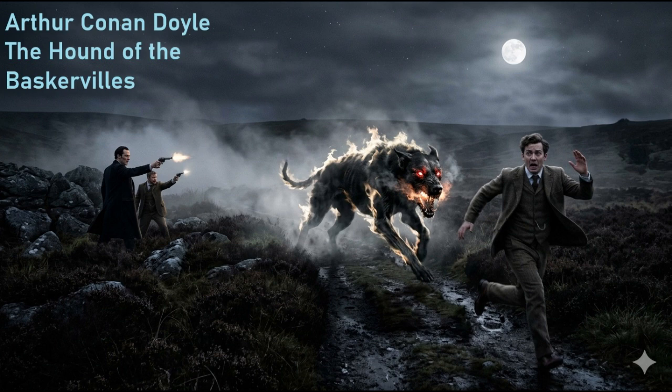The neighbors. Watson meets Jack Stapleton, a naturalist living near the moors with his beautiful sister, Beryl. Beryl, mistaking Watson for Sir Henry, implores him to leave immediately.